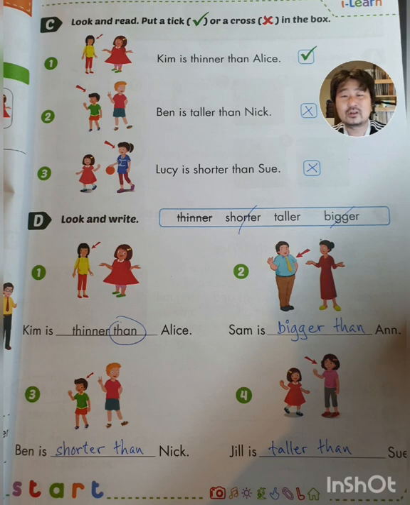Please check your children's answers, and if they have made any mistakes, please help them correct them. Don't correct them for them, just explain why and then have them correct their own mistakes.